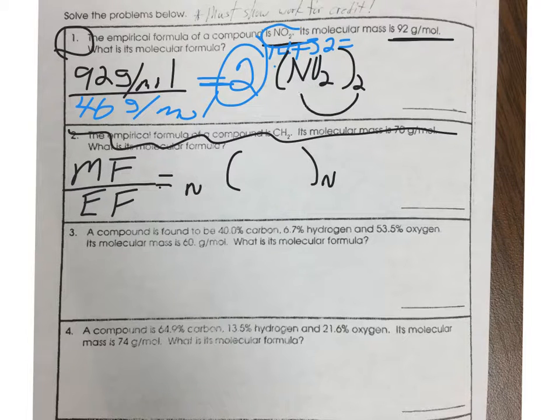So 2 times 1 from the nitrogen, 2 times 2 from the oxygen. What is my molecular formula? I have N2O4. This chemical is my molecular formula.